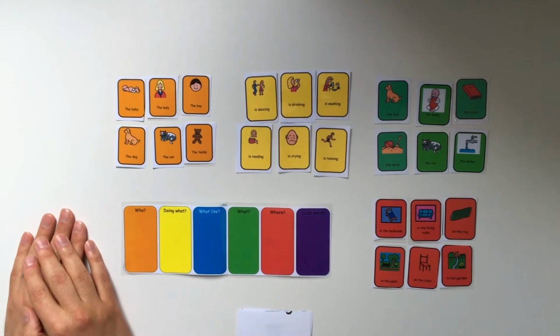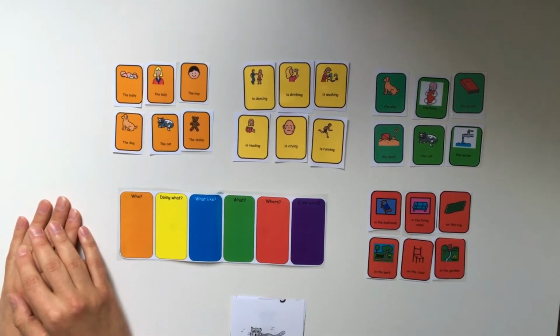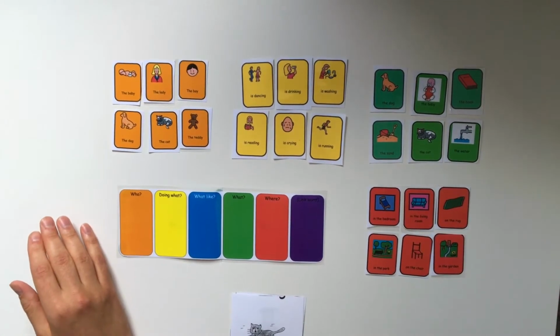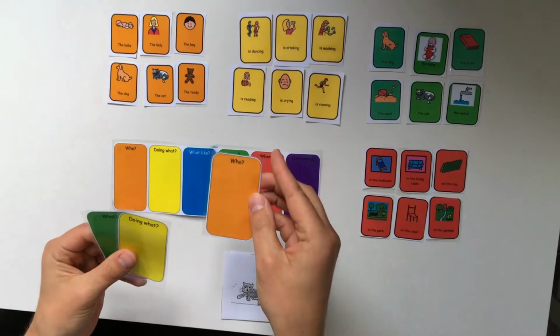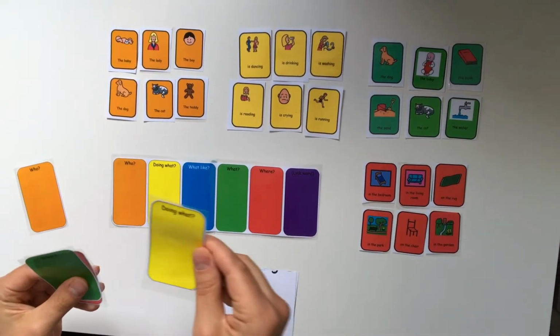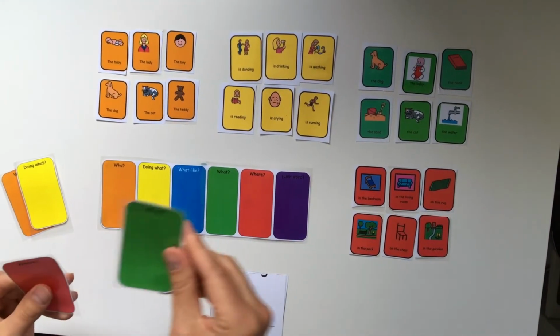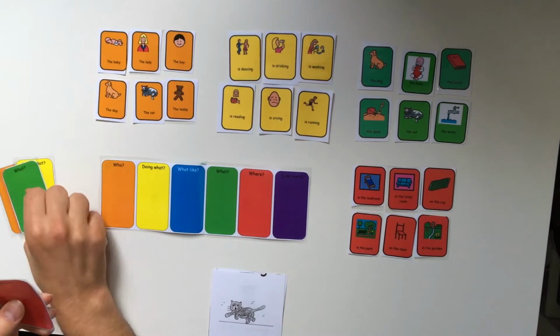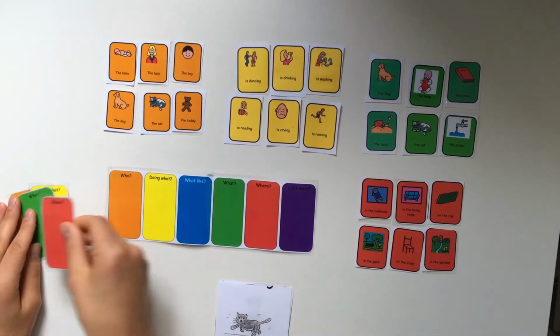So, Colourful Semantics operates by using a specific colour for each part of a sentence. For who, we have orange. For doing what, we have yellow. For what, we have green. And then there's also location, where, which is red.